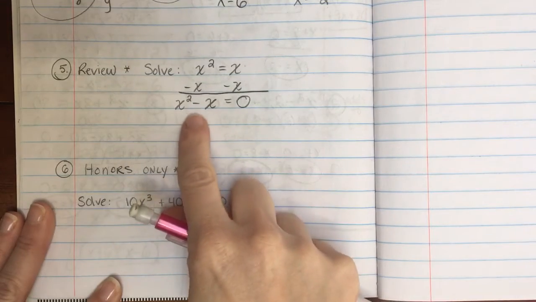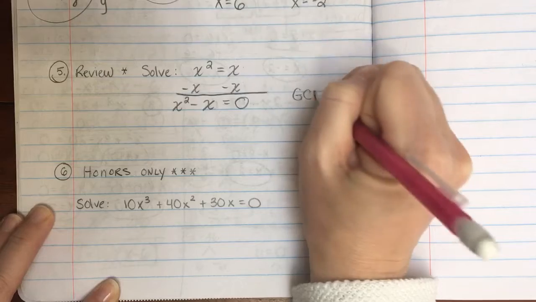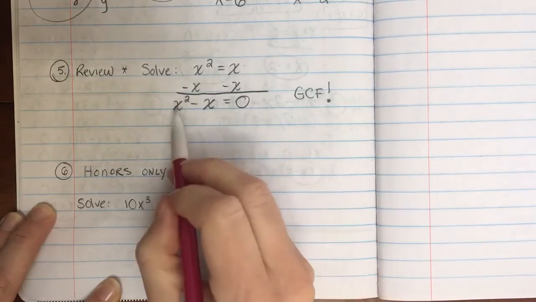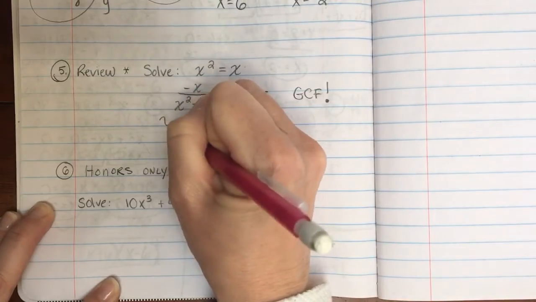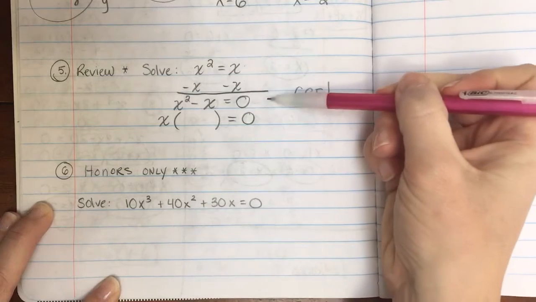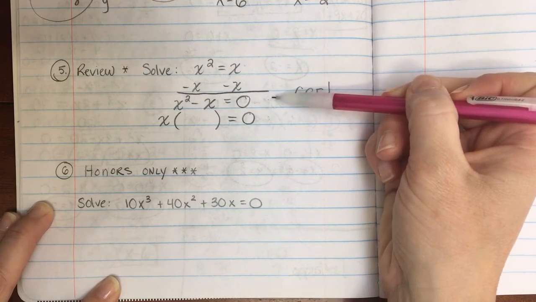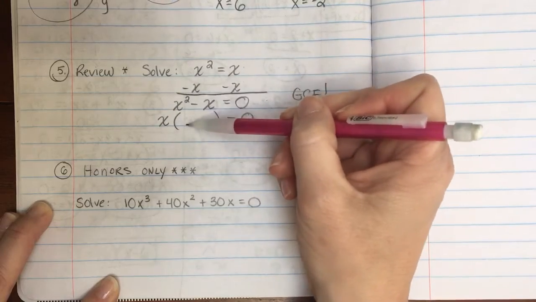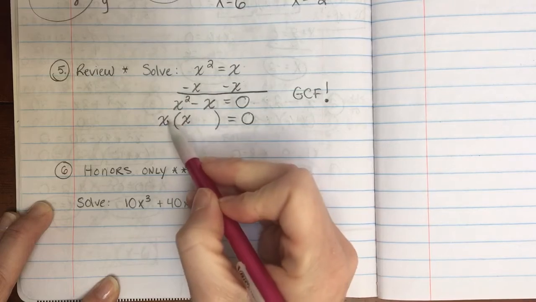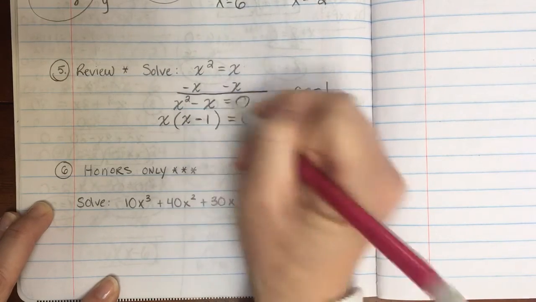Now this one is not a trinomial, but you always want to check, do they have a greatest common factor? And in this case, they do. They both have an x. So I'm going to factor out the x from both of those terms. This line and the next line should always be equivalent. So x distributed to what gave us that original x squared? x. And then x distributed to what number gave us a minus x? A minus 1.